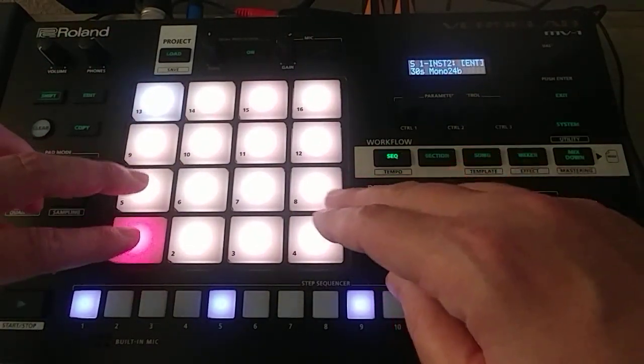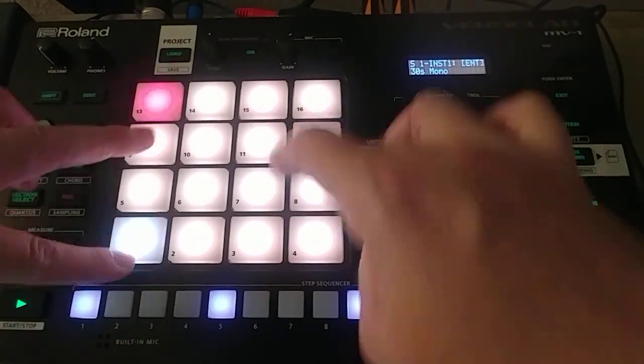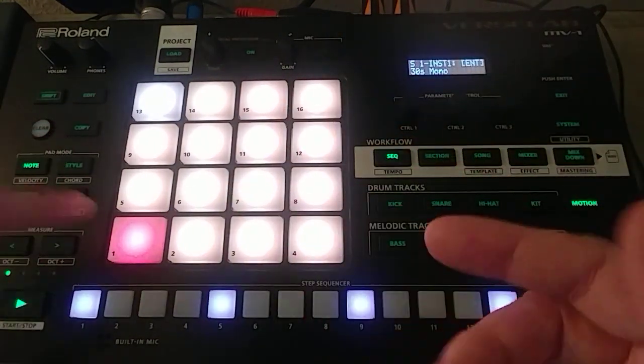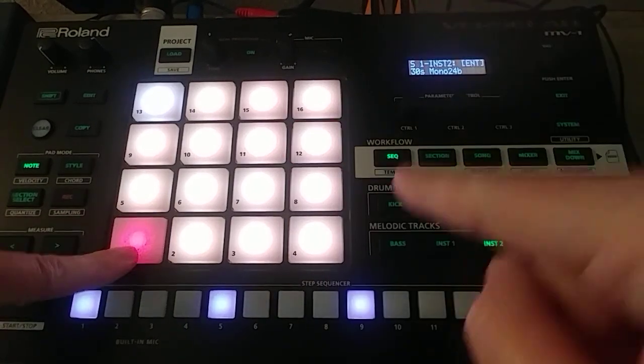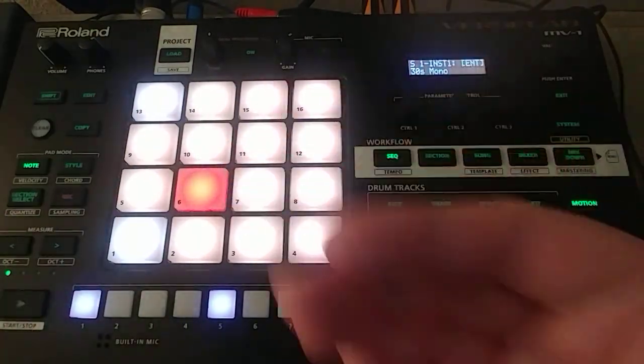These tracks are both polyphonic. Both of them are gates. So as long as you hold down a key, it's going to play and it's going to stop when you let go. That's the instrument tracks. By default, that's how they're loaded.